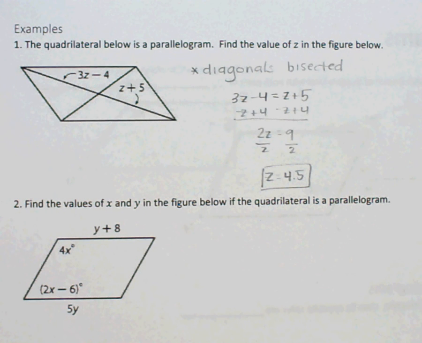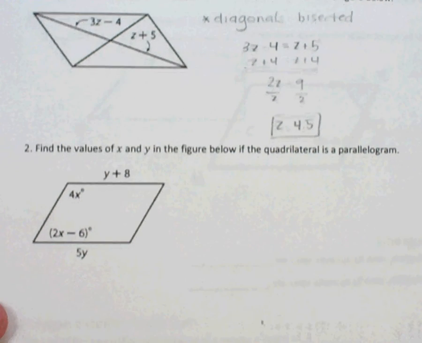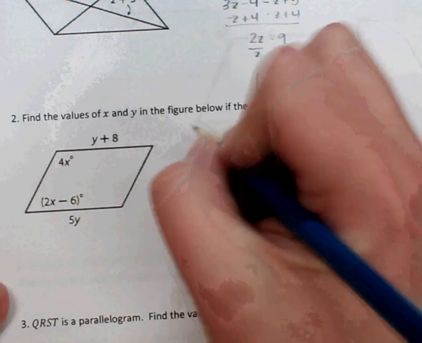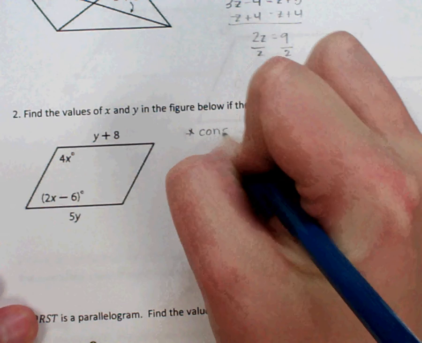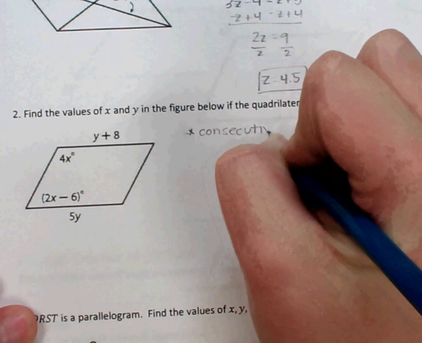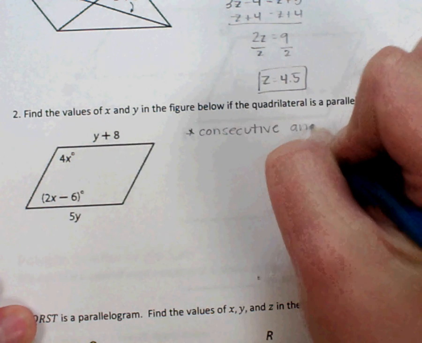Example 2 says find the value of x and y in the figure below if the quadrilateral is a parallelogram. So to find x, first thing, consecutive angles, or angles that are right next to each other in a parallelogram, are supplementary.